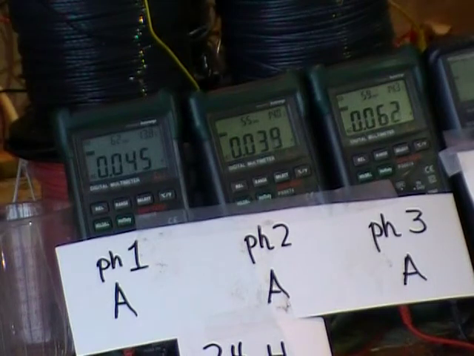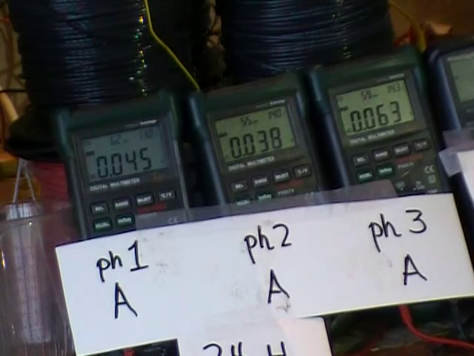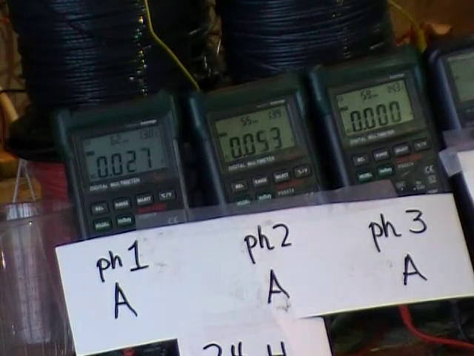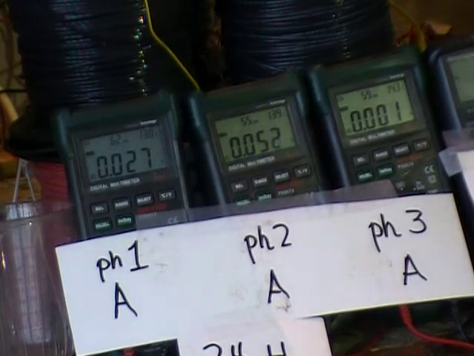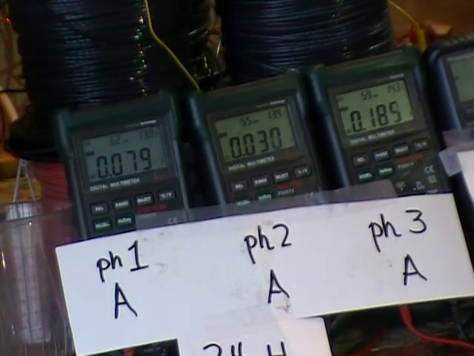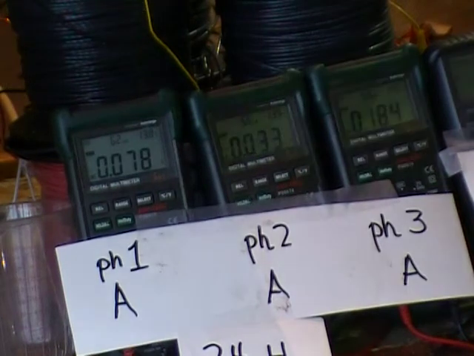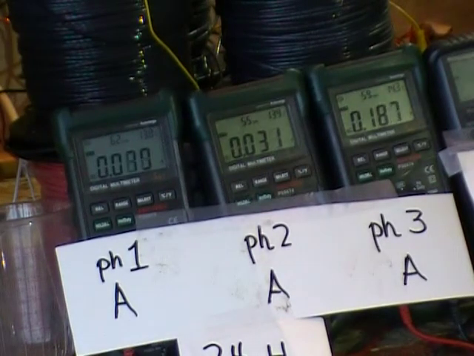Phase 2 to the line. There's our completed system.